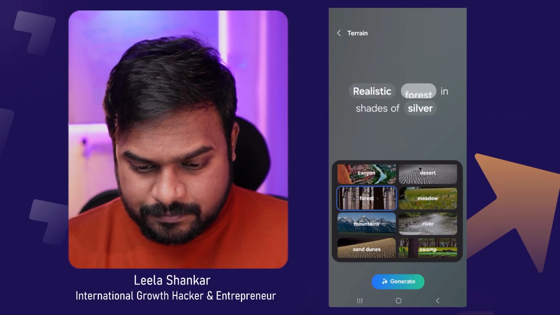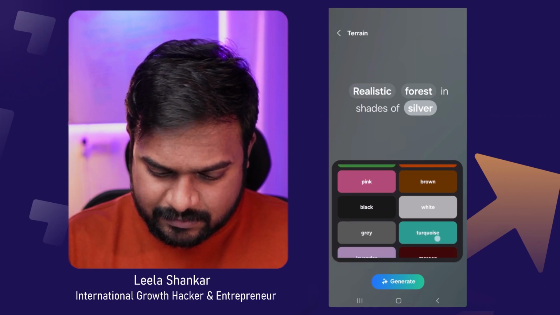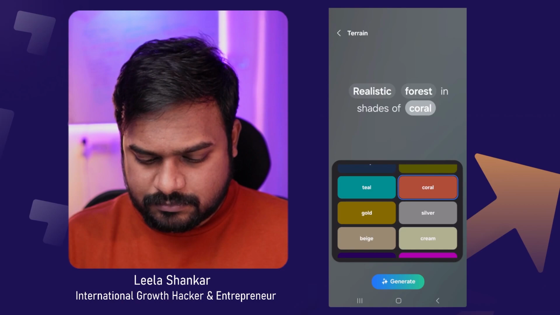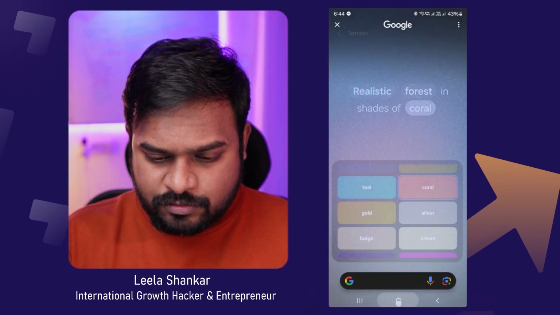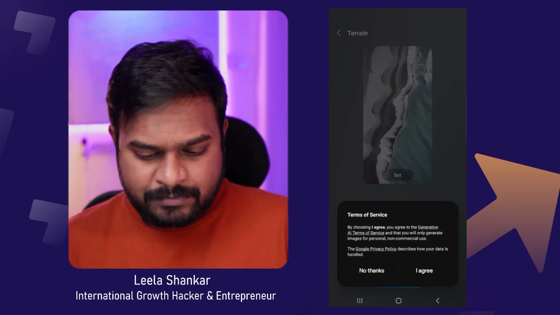Let's say forest, realistic forest in the shades of, you can select a color, in the shades of coral, right? And before I actually hit generate, I want to show you something. Let me copy this same prompt. I copied it, and I'm just hitting generate. Now let's see what exactly Samsung will give us. The wallpaper, a realistic forest wallpaper.